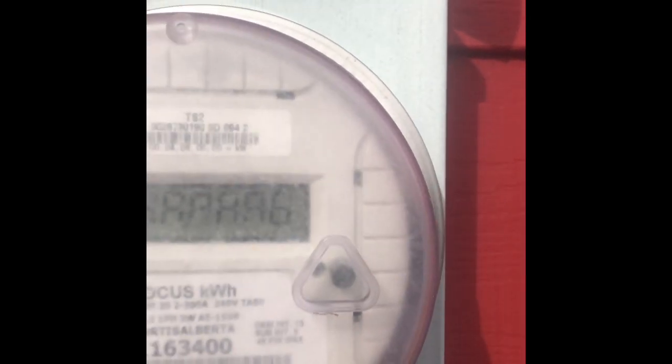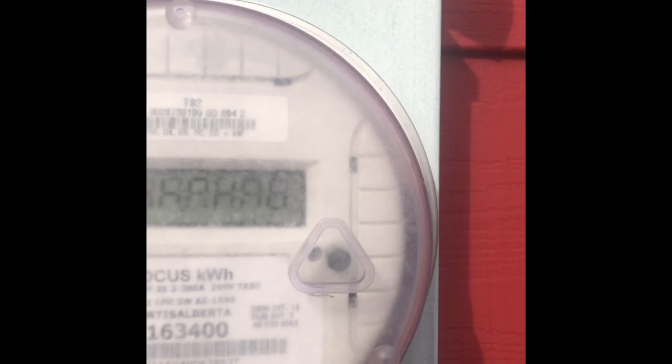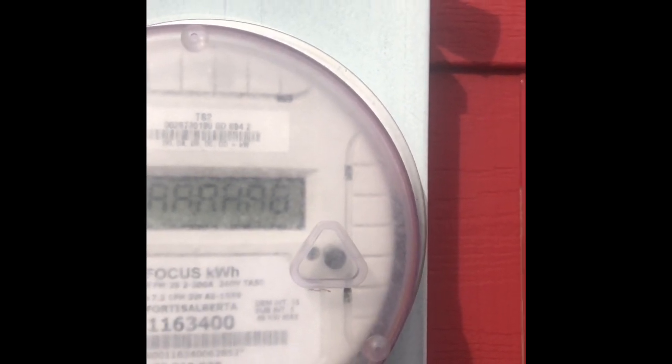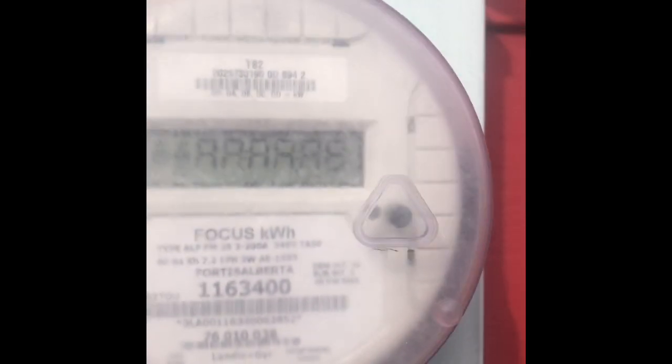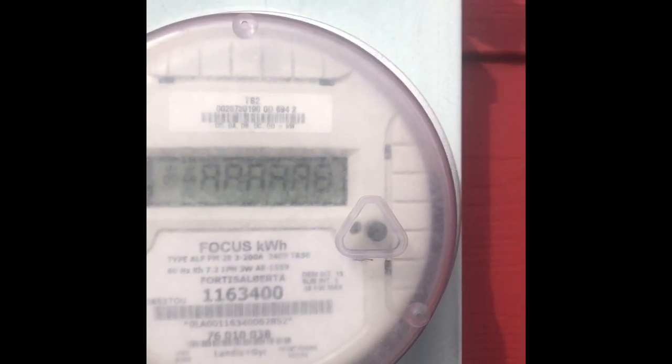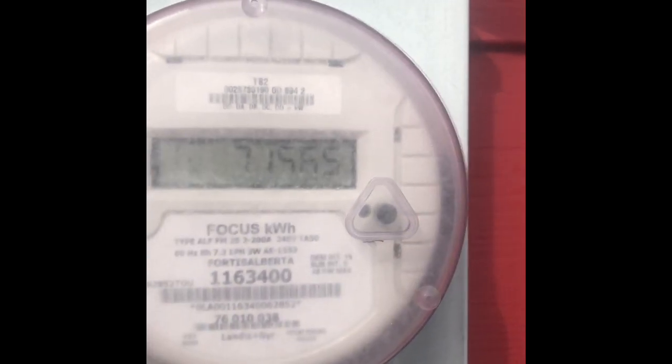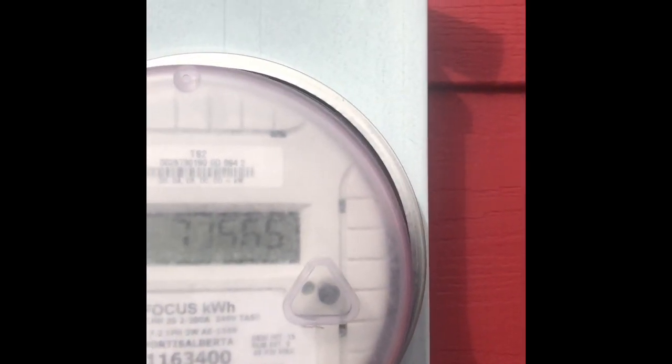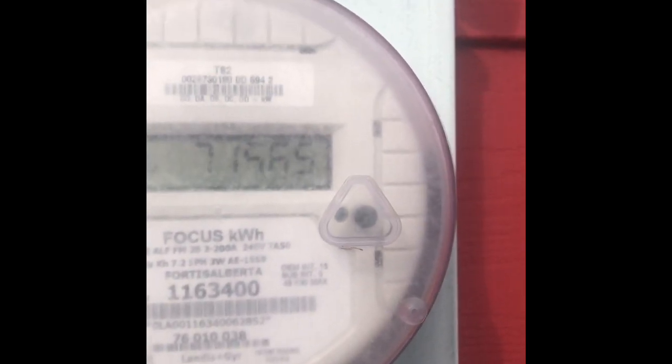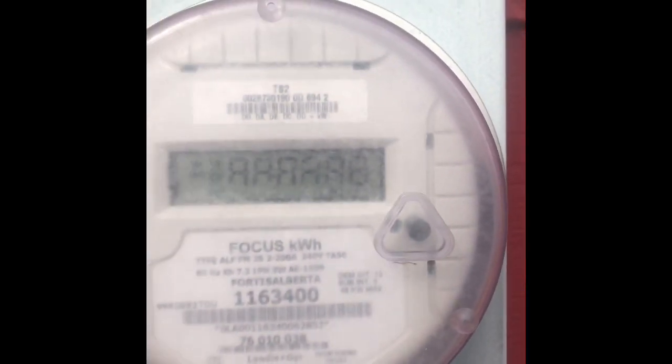The numbers it reads, it's got to change. Just wait for it to change for a minute here. Come on. 71565. 71565 is the reading now.